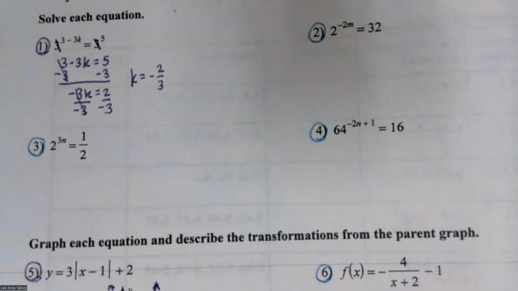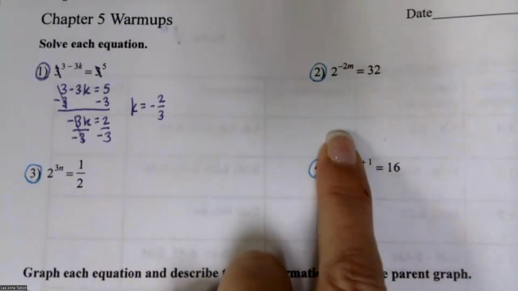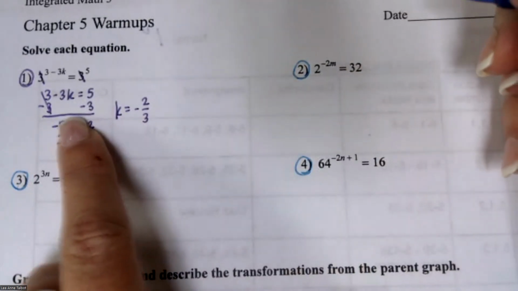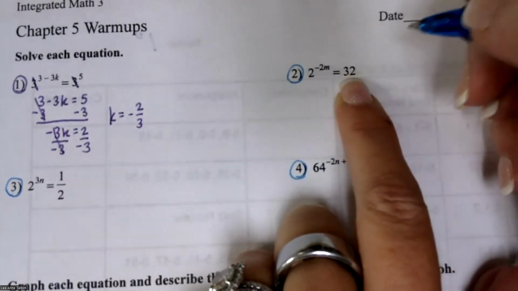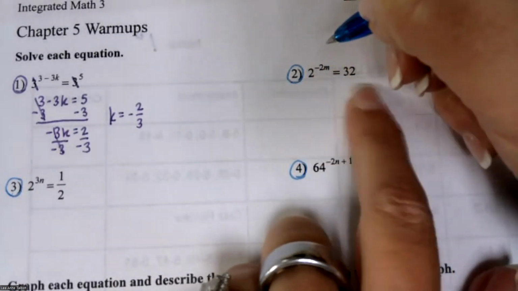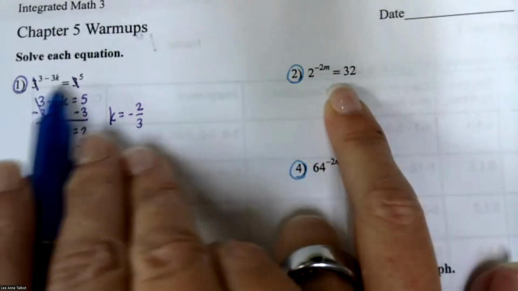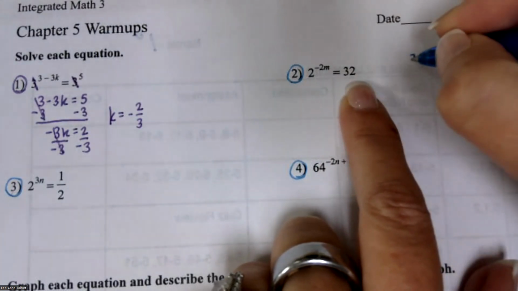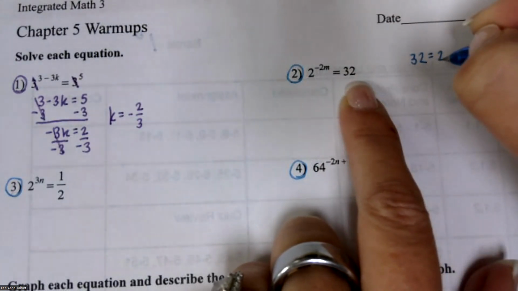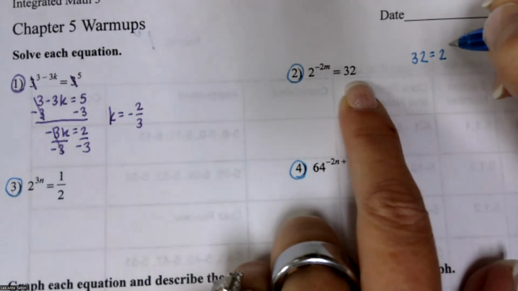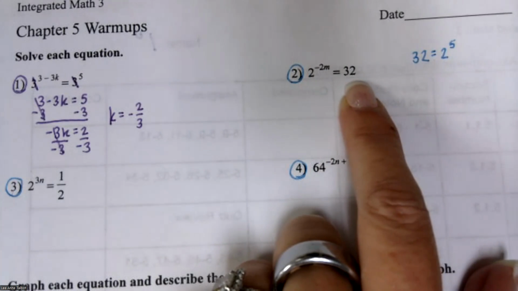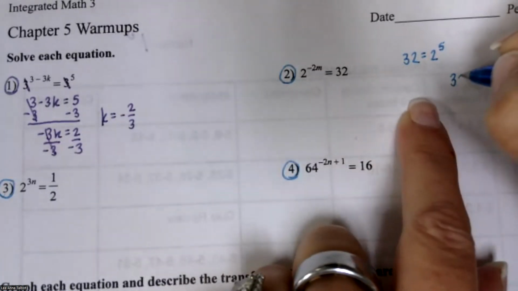Okay, anyway, so same base exponential. This is the easiest possible. This is the next easiest. What I want to do is get these to both be twos. These are both threes, so I could cancel them. I want these to both be twos so I can cancel them. 32 is 2 to the what power? Fifth. Okay. And if you don't know that off the top of your head, that's totally okay.